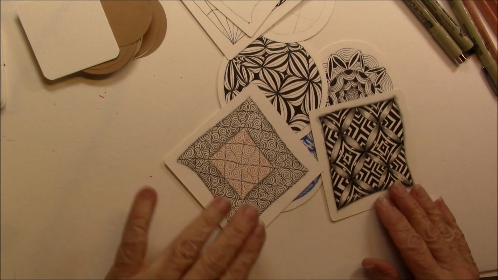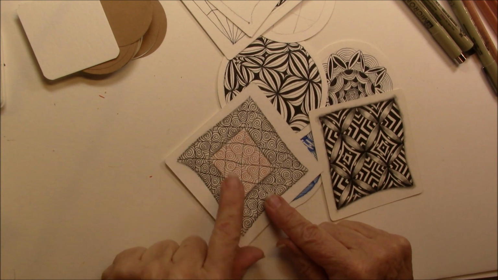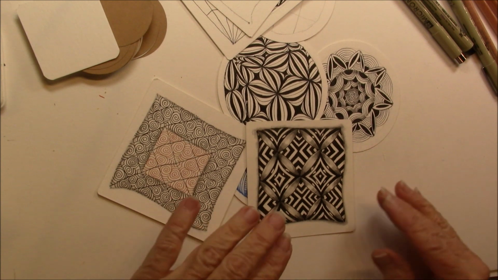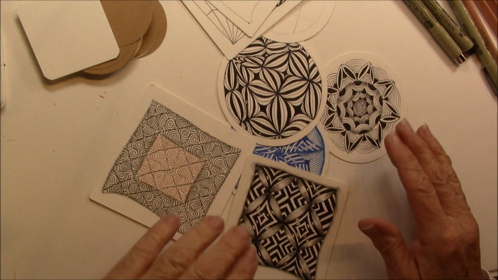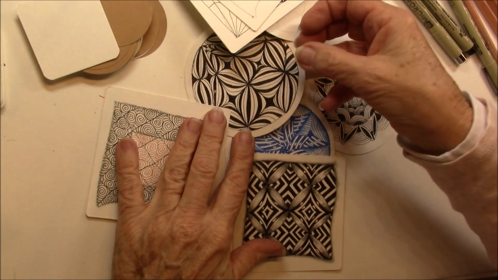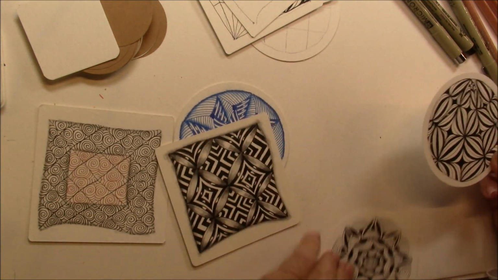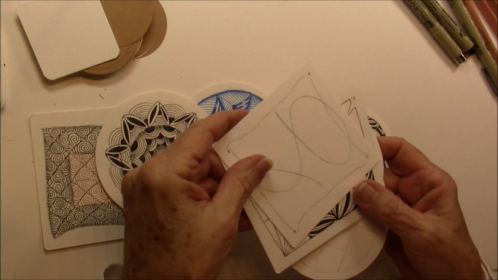I pulled out some of my tiles that are very simple, and they're just shaded differently. I don't memorize the names of the tiles, but some of them I'll remember, but I'm just going to pull out some tiles. This one is not shaded, so we're going to shade it, but we're going to draw a few and then shade some.